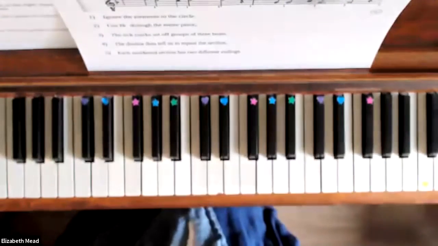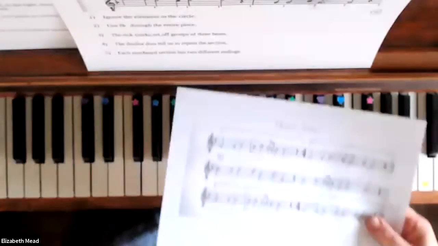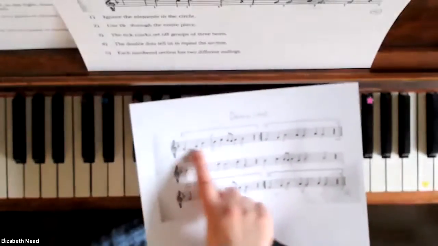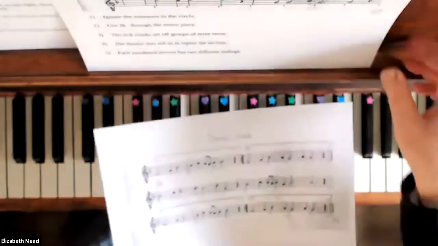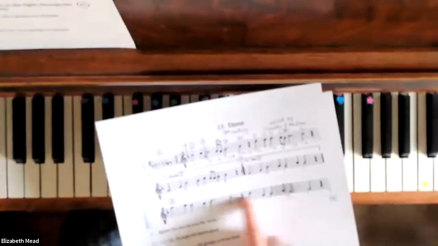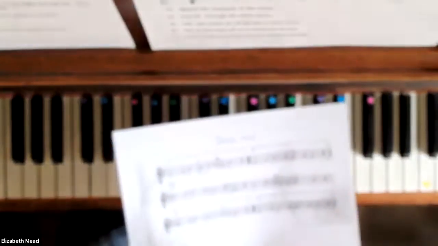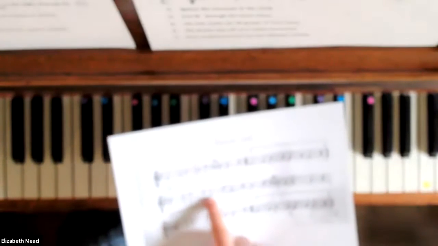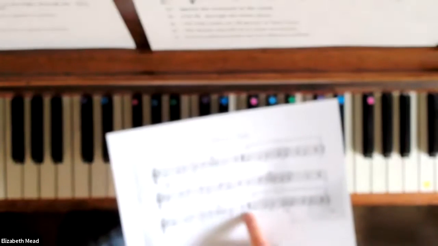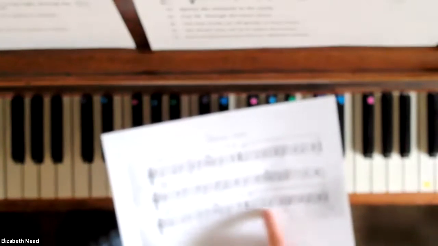Do we have the next? And we do actually have the next page. So you can see this is the first ending. And then I go back and I do this again. And then I do the second ending. Going forward to the third section, I go forward, play the first ending, go back, play the second ending.